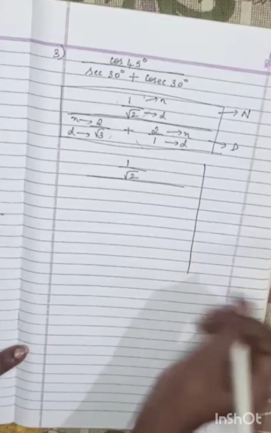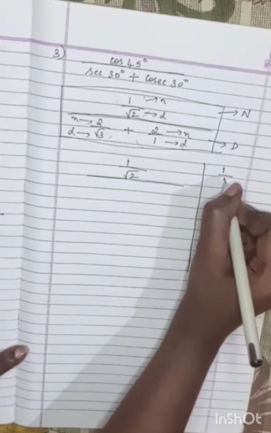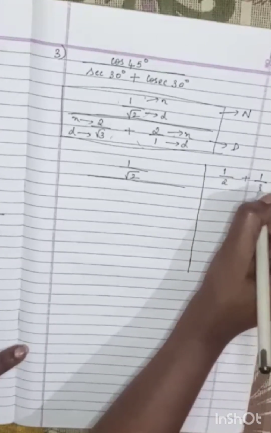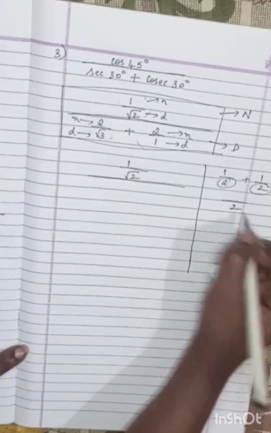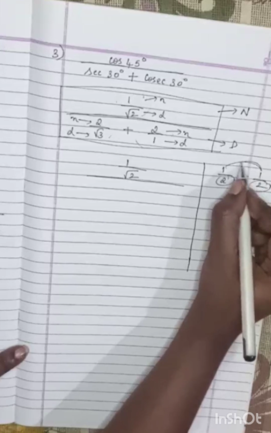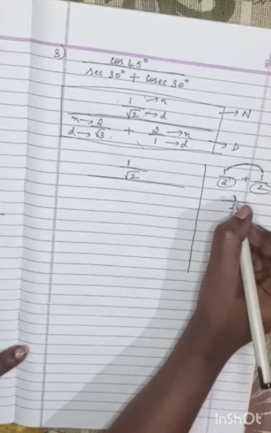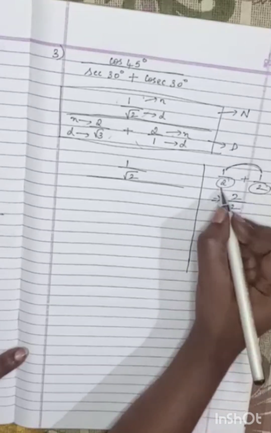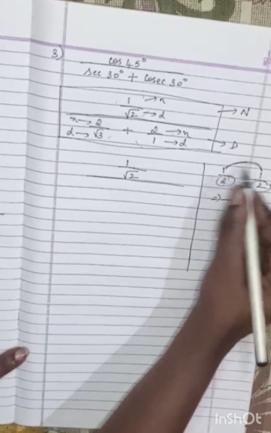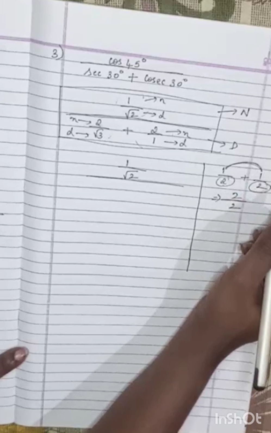I'll give you an example. Take an example for 1 by 2 plus 1 by 2. See, when the denominators are same, I'll keep the denominator as it is. I'll add the numerators. 1 plus 1 is 2. So this will be our answer. When the denominators are same, you can easily add up or directly add up the numerators.